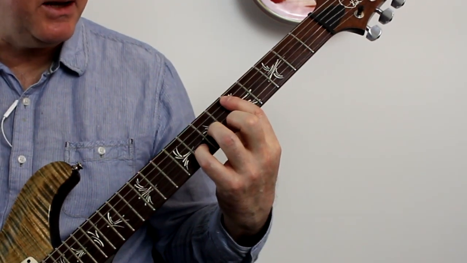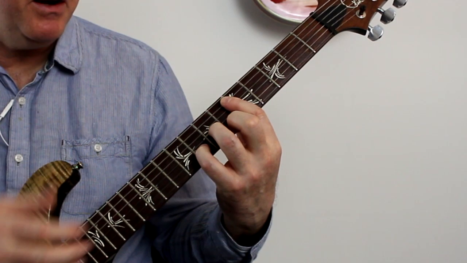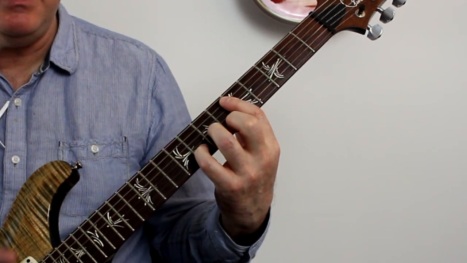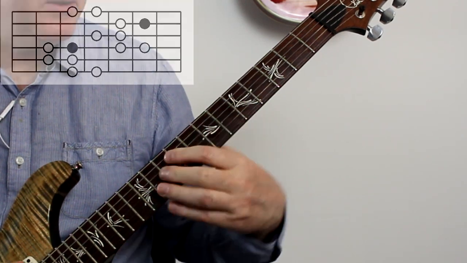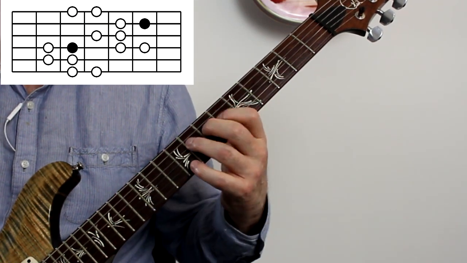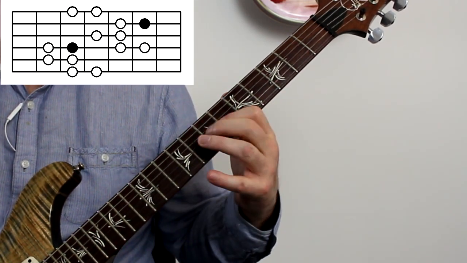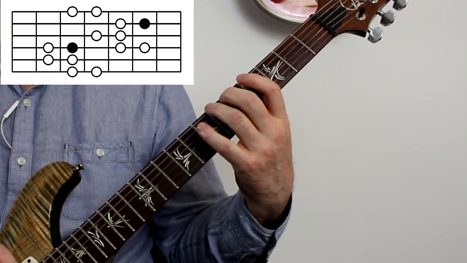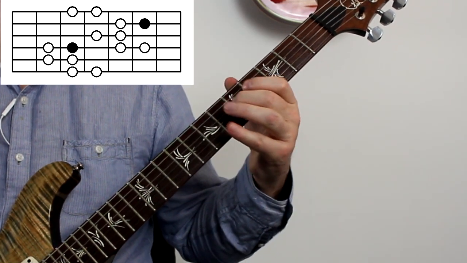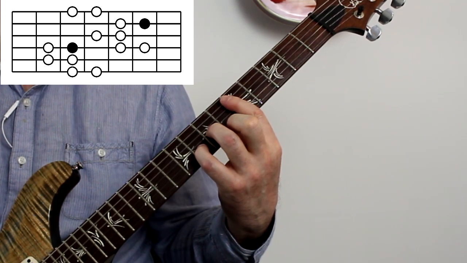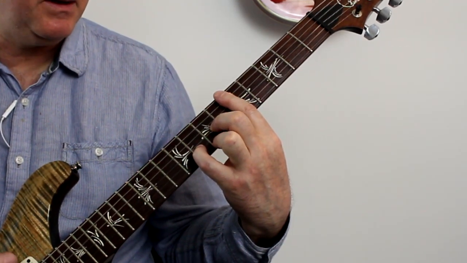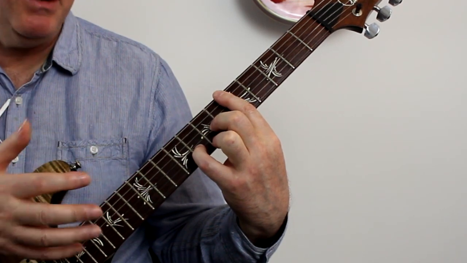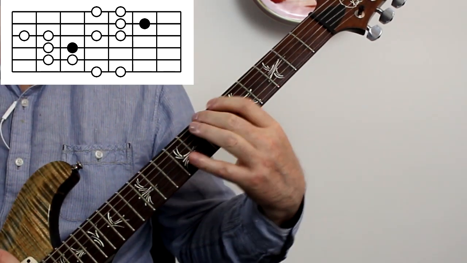Okay, moving on to the next one then. So this is like a D minor bar chord up on the 5th fret, so this is actually a G minor chord. But the shape I'd use for this, yeah, for this chord. Let's try the major version. So G major or D major bar chord, or however you want to play it.